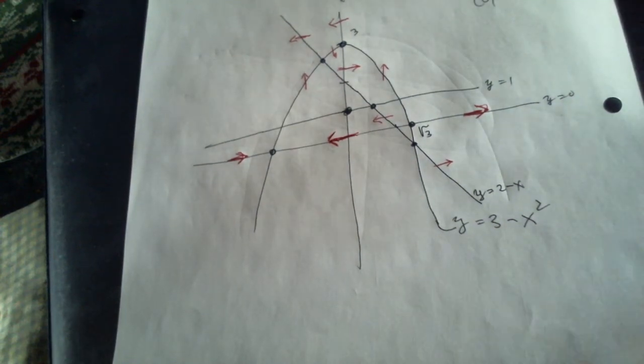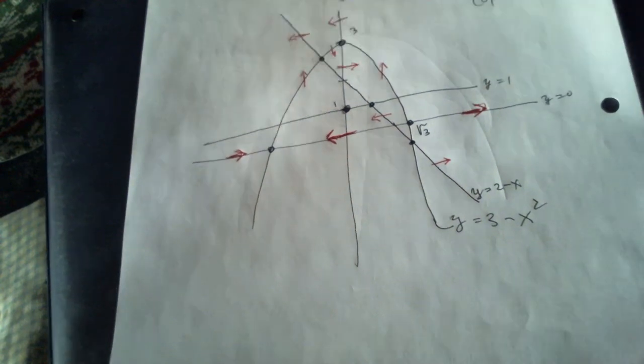So here are the nullclines in black and the arrows on the nullclines in red. I've marked the equilibrium points, which were not requested, which is good because some of them would take a little bit of work to find. Most of them are pretty easy. Like this one is at y equals 1 and x equals 0.